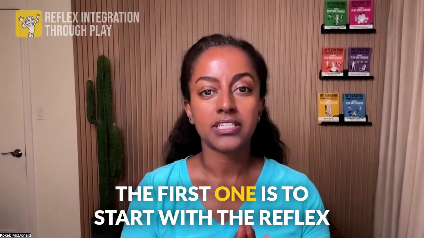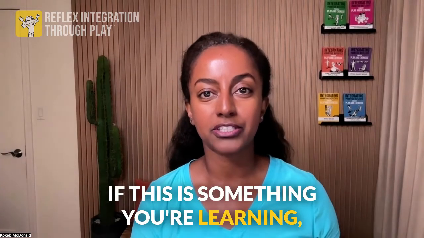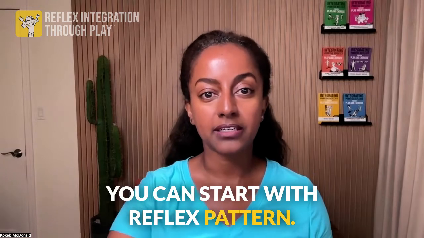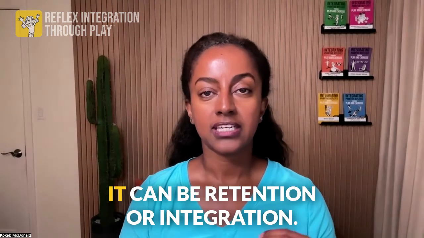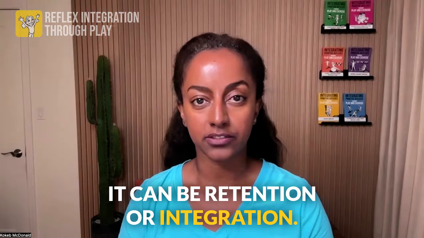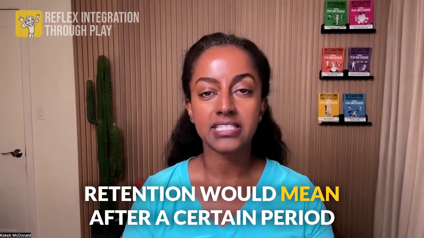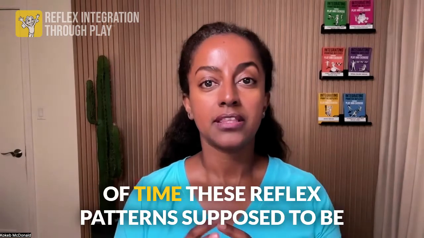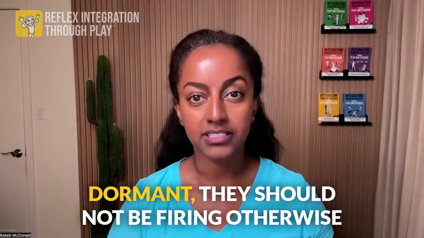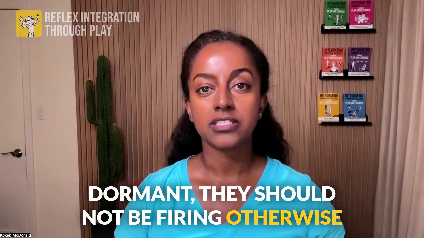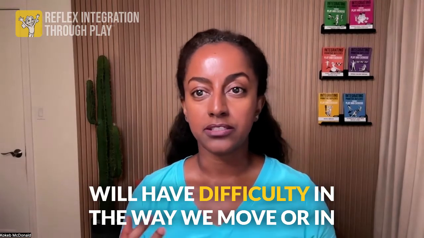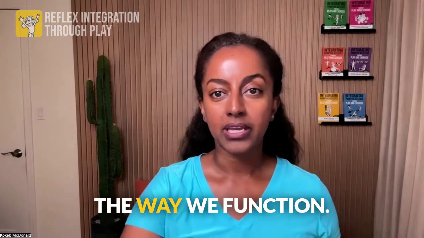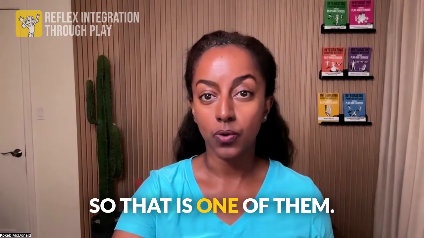Okay. The first one is to start with the reflex pattern screening. If this is something you're learning, you can start with reflex pattern. So that will involve observing the movement patterns. It can be a retention or integration. Retention means after a certain period of time, these reflex patterns are supposed to be dormant. They should not be firing. Otherwise, our movement would not be coordinated and we'll have difficulty in the way we move or in the way we function. So that is one of them.